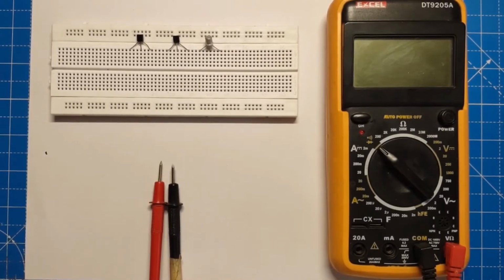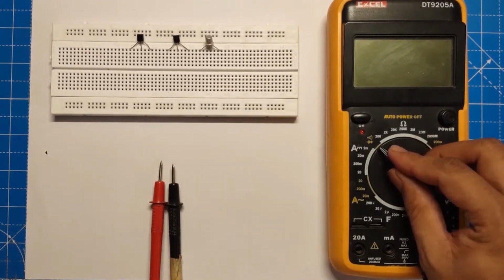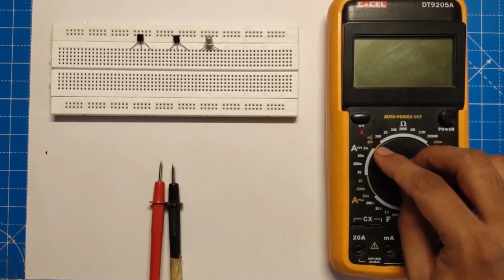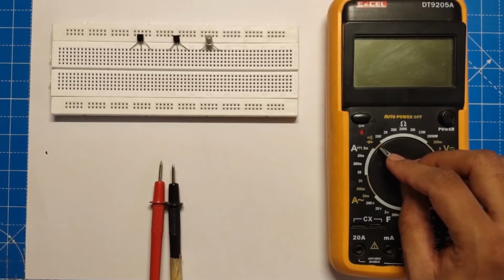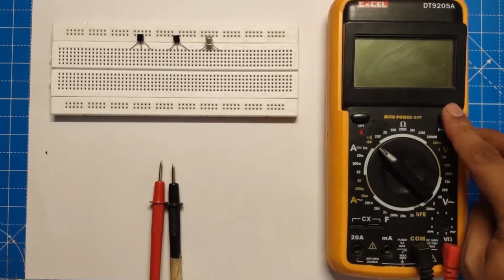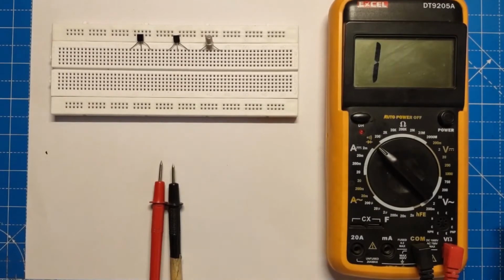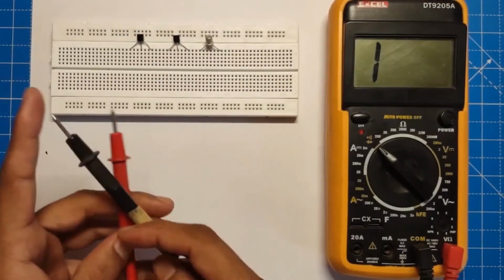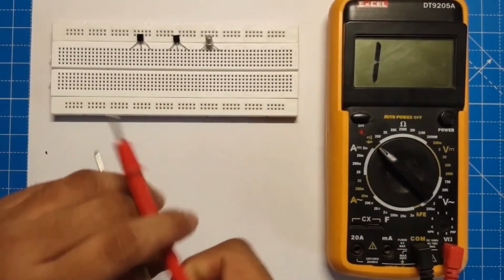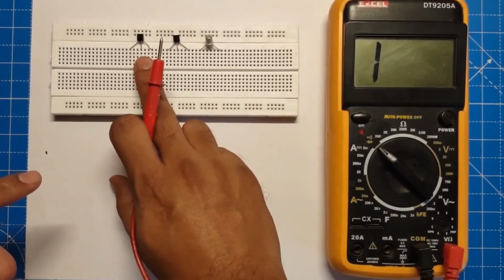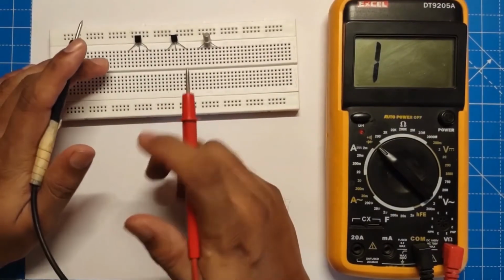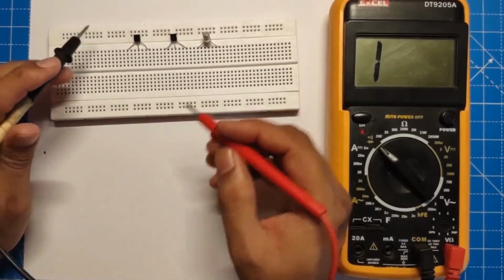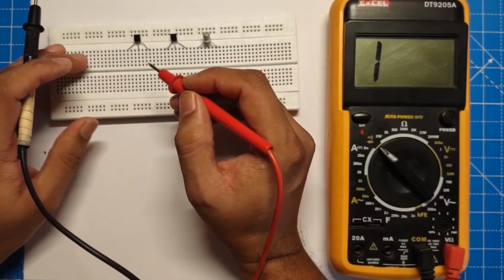Before identifying whether the transistor is NPN or PNP, make sure your multimeter selector switch is on the diode position or the continuity position. After making sure, you can switch on the multimeter. Now we'll go ahead and test the transistors. I have considered three transistors which are BJTs. The first transistor is a BC547.